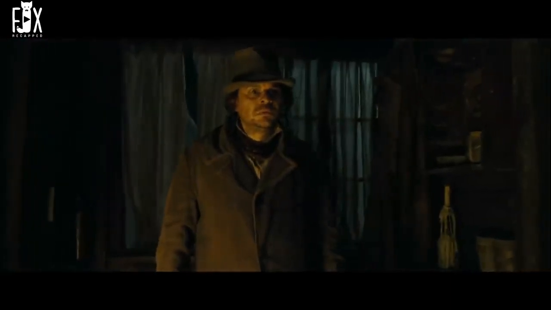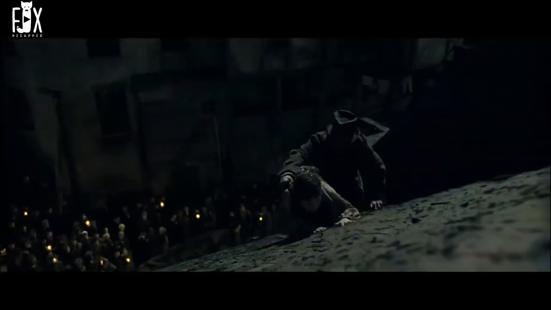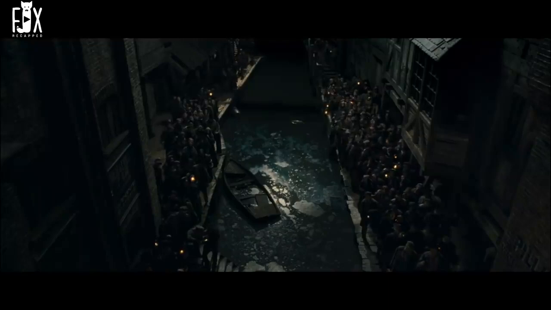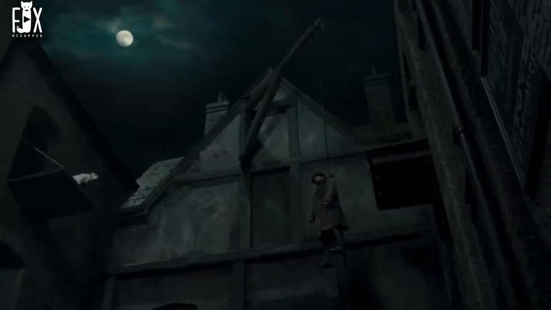With no options left, Bill takes Oliver with him and plans to escape, knowing that he will not be shot if the boy is with him. He takes Oliver through the rooftop to the other side, but eventually gets surrounded by the police and the public. When he tries to use the rope to get to the other side of the building, he notices his dog in front and gets distracted. As a result, he slips accidentally, causing the rope to tighten around his neck and hang himself.